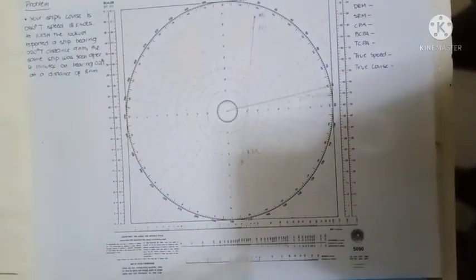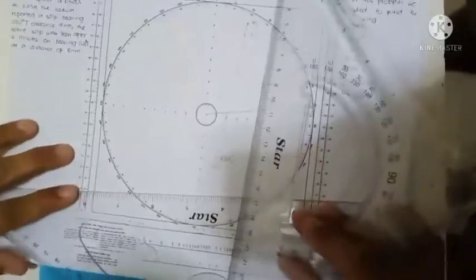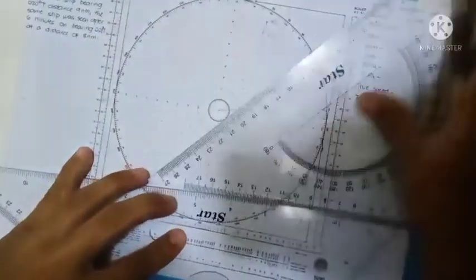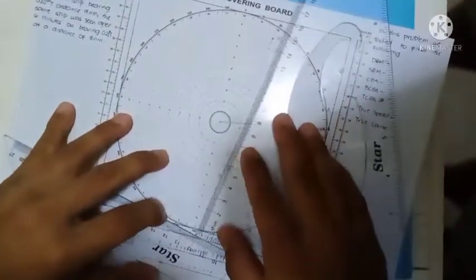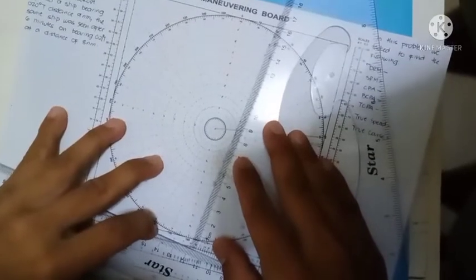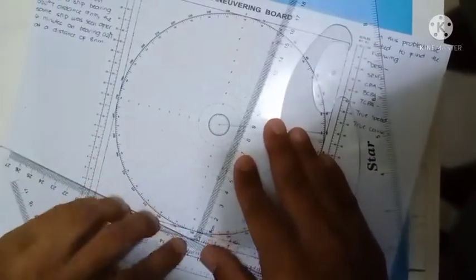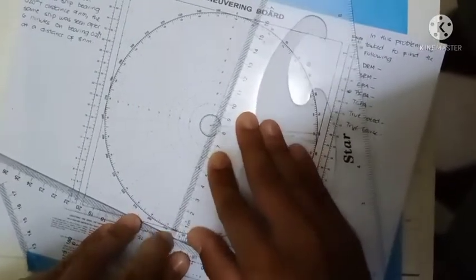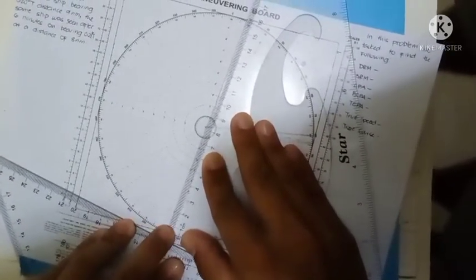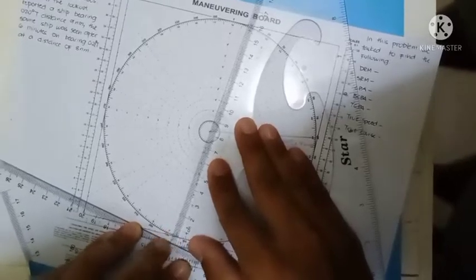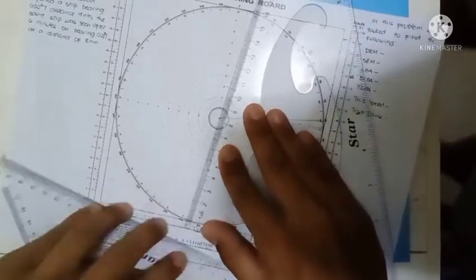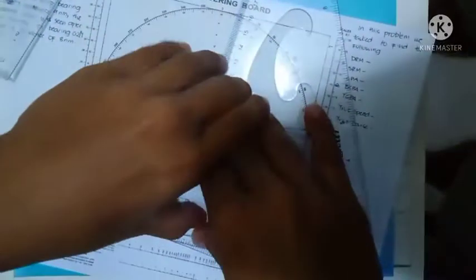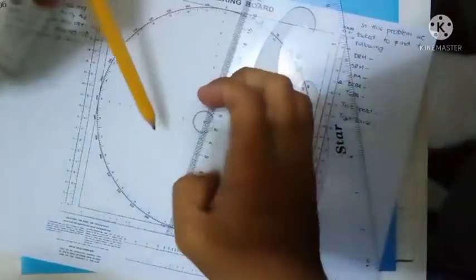So I'm going to use this. Get your pencil or ball pen.